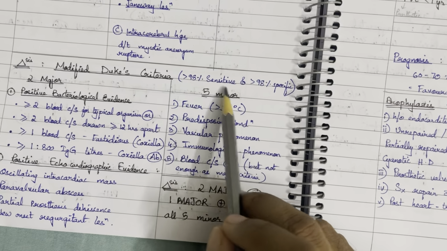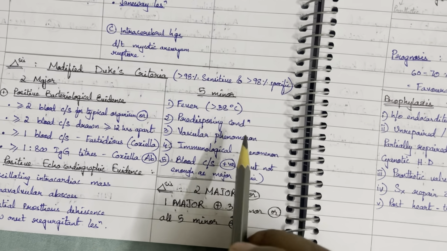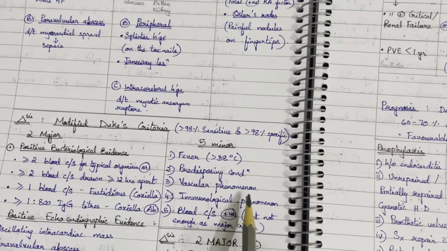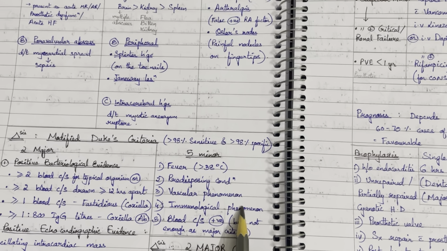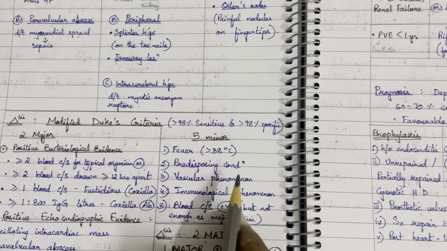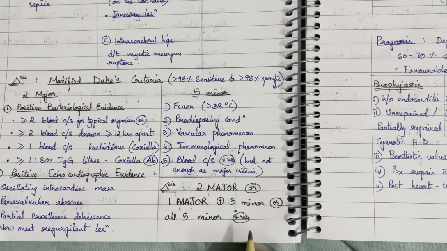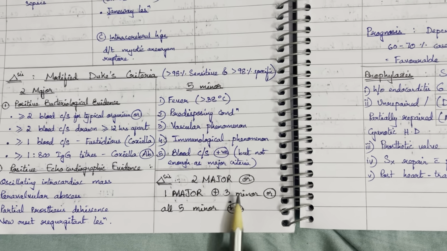Then 5 minor criteria. Say there's an infection, so you will have fever. You'll have vascular phenomena: Janeway lesions, splinter hemorrhages. Then immunological: Roth spots and Osler's nodes and all that. Blood culture is positive but not enough to meet major criteria, and also some predisposing conditions like IV drug abusers and all that. So 2 major, or 1 major plus 3 minor, or all 5 minor, that is positive.